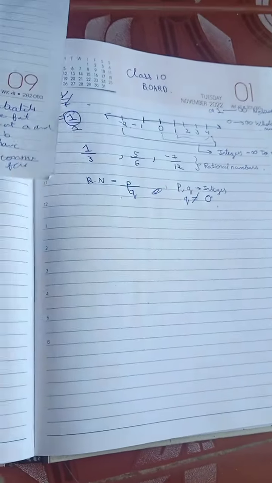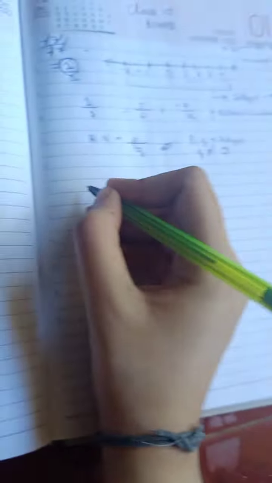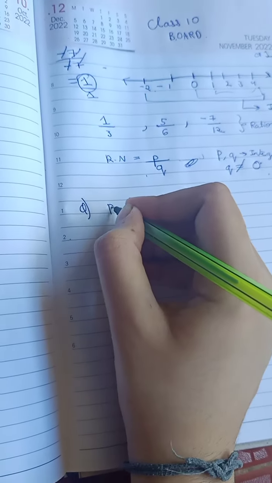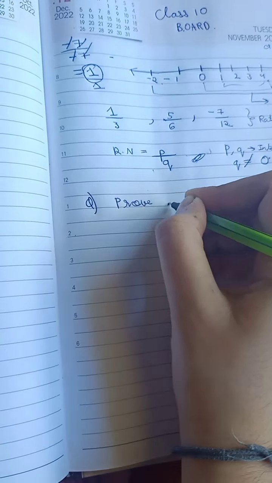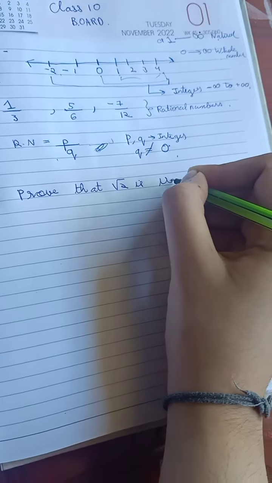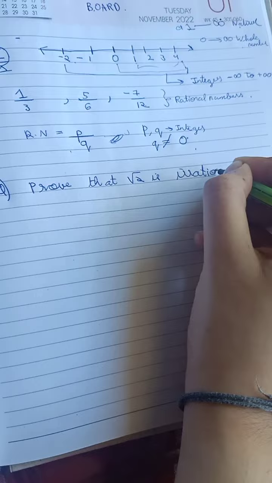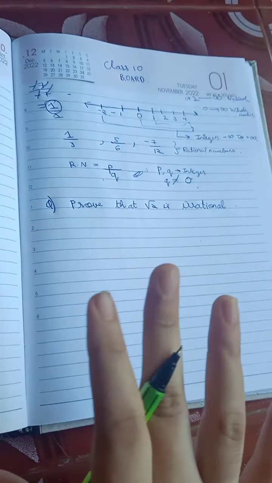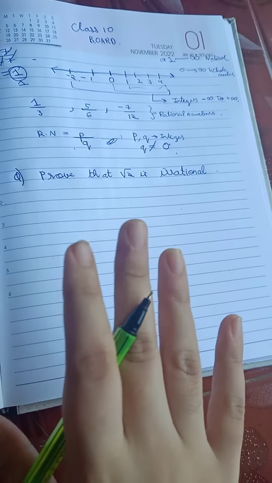Now let us start with our main proof. So from here we are going to begin our main video. This topic will come for the board. Prove that root 2 is irrational. This is the question you are going to get, just this much, and if you find the result you are going to score full marks in this.